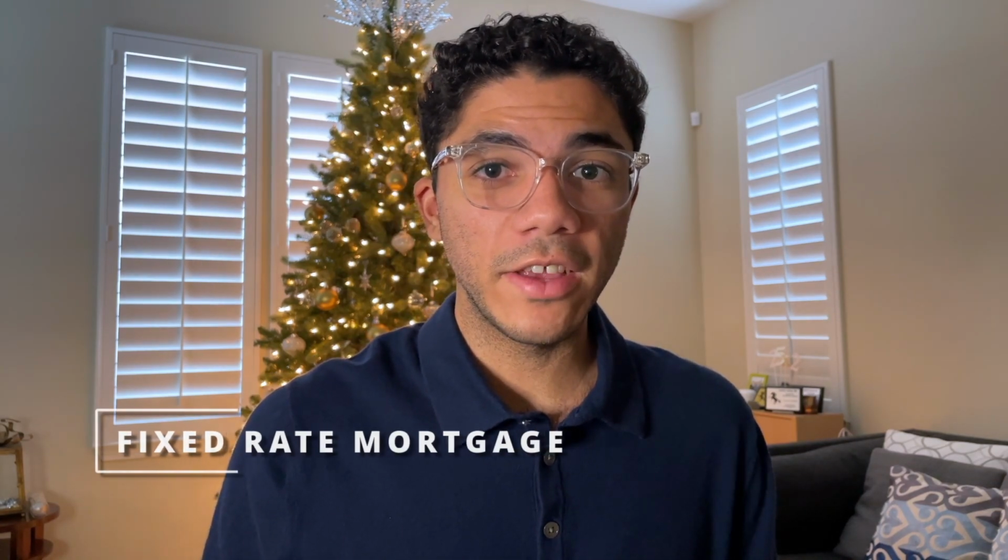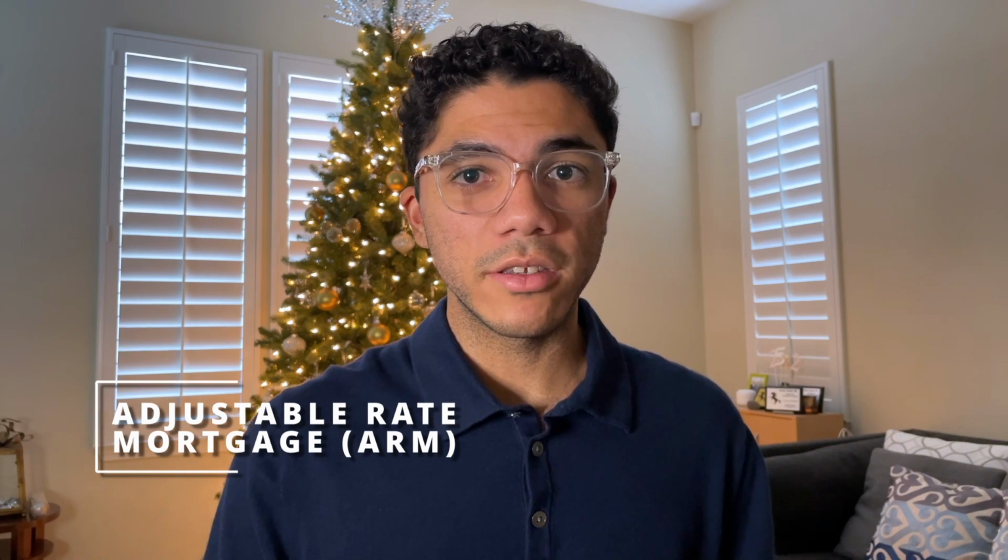Our next term is a fixed rate mortgage. This is probably what you think of when you think of your standard 15 or 30-year mortgage. Fixed rate means that you'll have the same interest rate for the entire life of the loan, so your monthly payments will be equal until you finish paying it off. These types of mortgages have the most stability for customers when it comes to interest rates, so they tend to be popular. On the other hand, we also have adjustable rate mortgages, or ARMs.